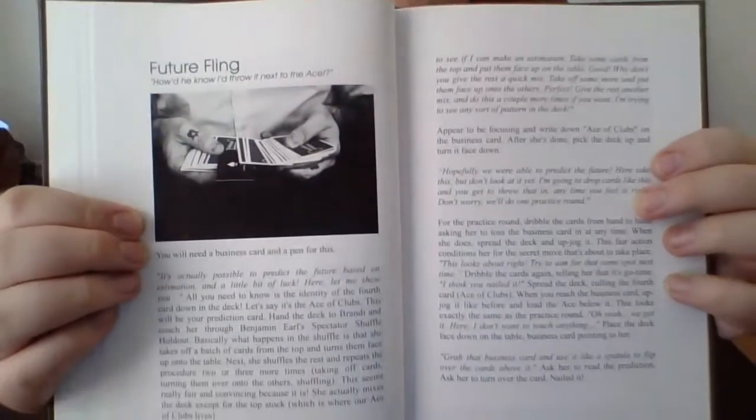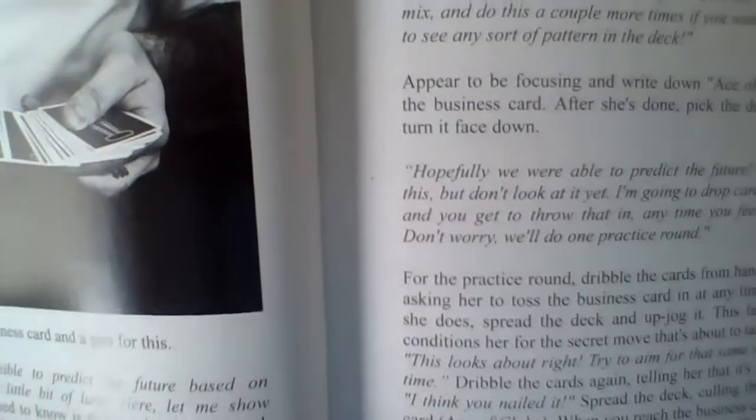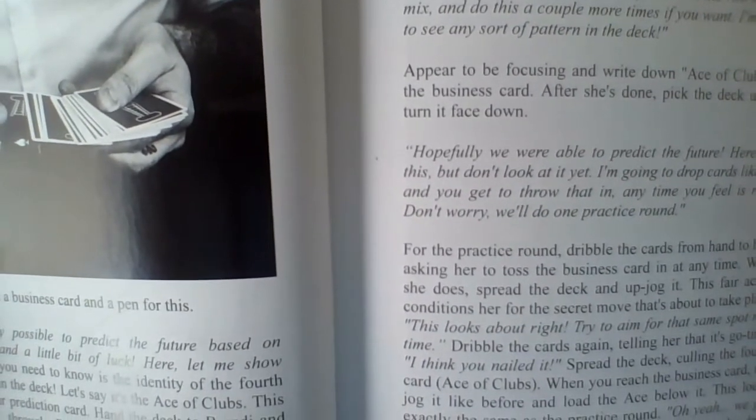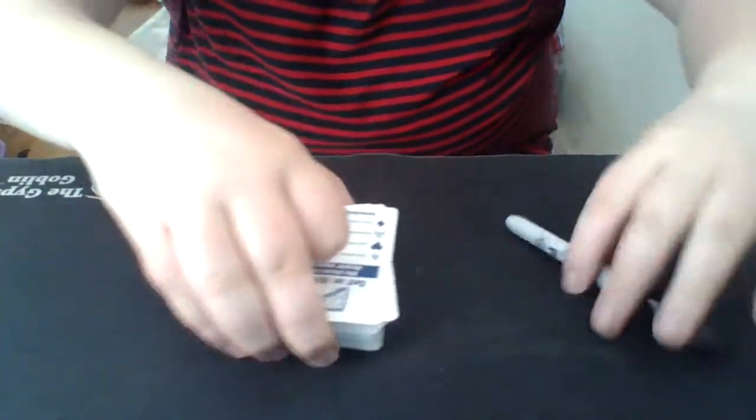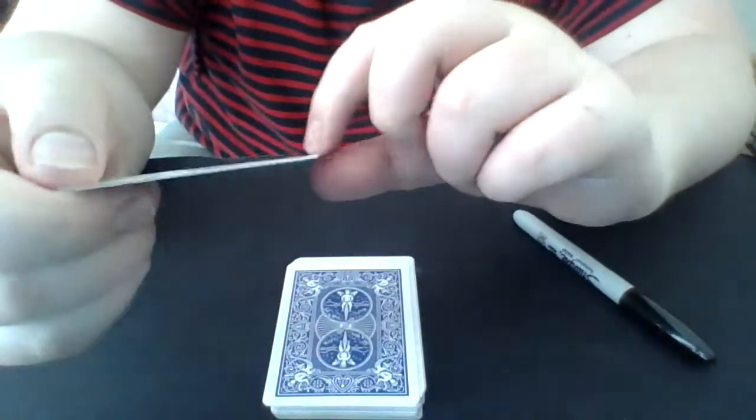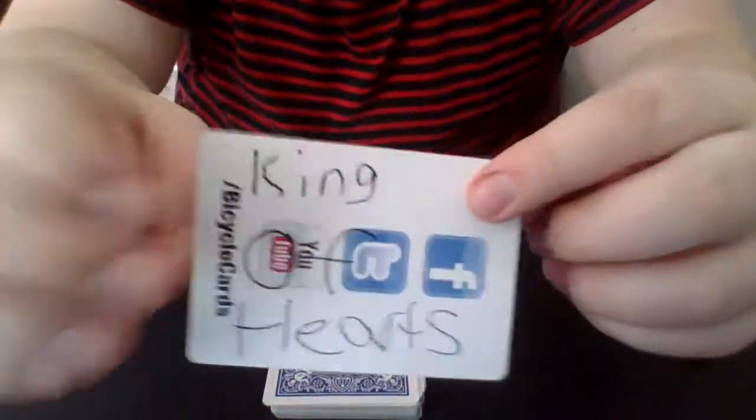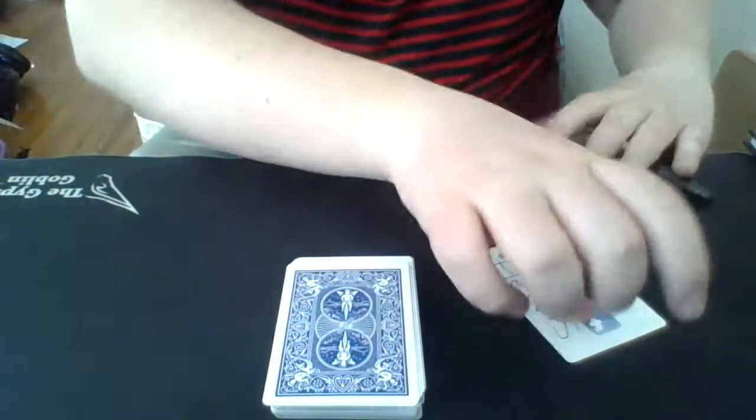Okay, so this is Future Fling. So if you want to, you could take a screenshot of this, and then you can do it that way. So I think right here we're good, but I can't see it. Okay, so what are you going to need for Future Fling? Well, you're going to need a business card, but because I don't have one, I just used an ad card. Okay, so you're going to need an ad card, you're going to need a pen or a Sharpie, and then your deck, you're going to have a setup.